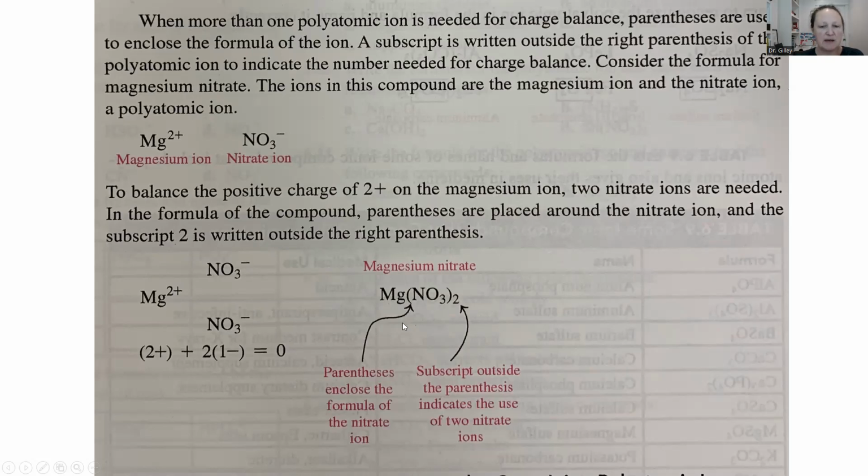Which means that we need to indicate that there are 2 nitrates in our ionic formula.